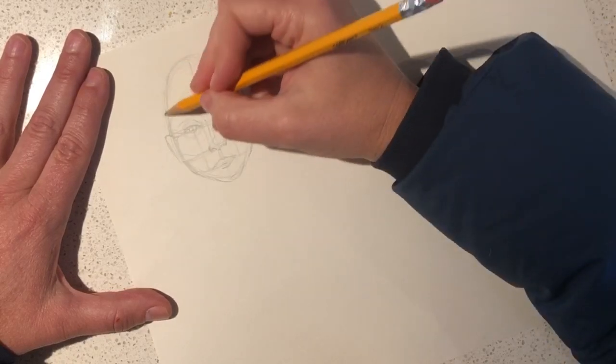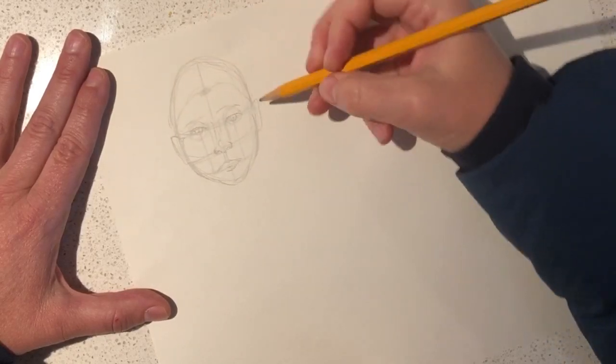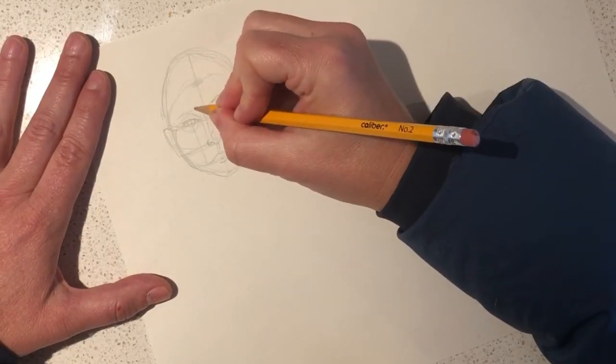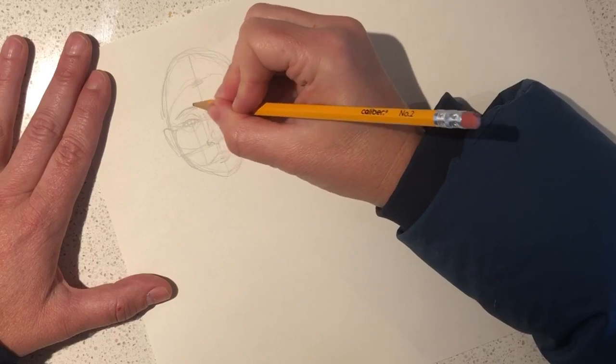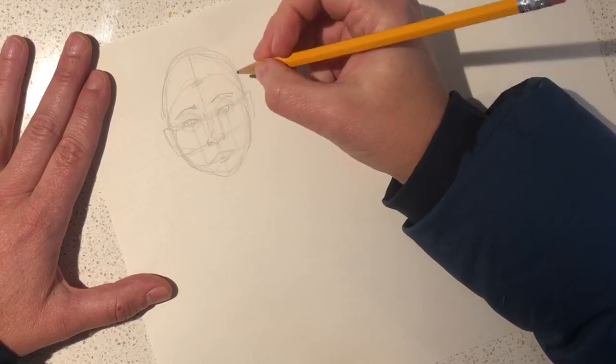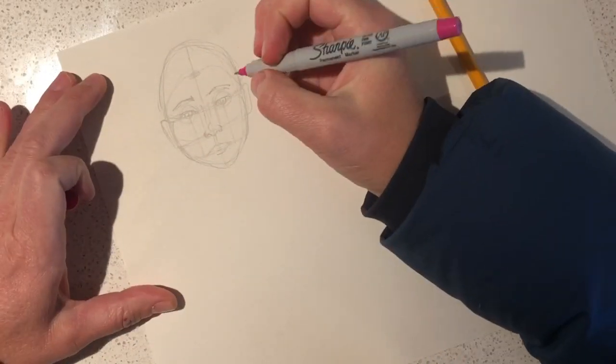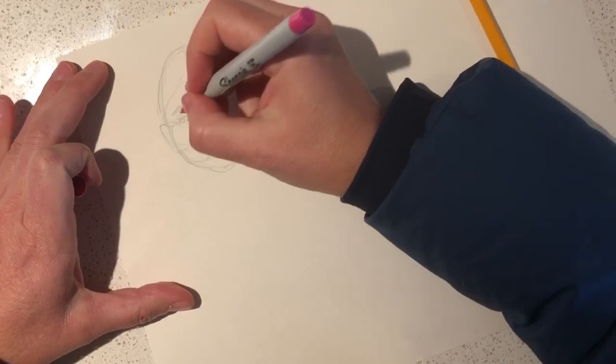It really doesn't matter to me if this is super detailed or not. I just want you to practice the proportions of the face, okay? I'm gonna draw in the proportions again just to give you a great idea of where things lie.